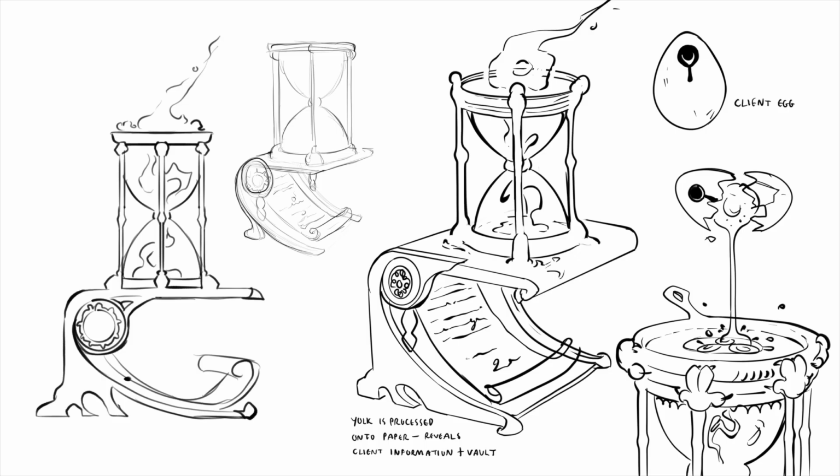Another prop which popped into my mind pretty early was how the clients would show their details and identification, since this is a big part of if you're needing to do anything in a high security setting like a bank. I really liked the concept of their ID looking like an egg, which is then cracked, and the ink filters down into an hourglass machine to be processed into a written document.